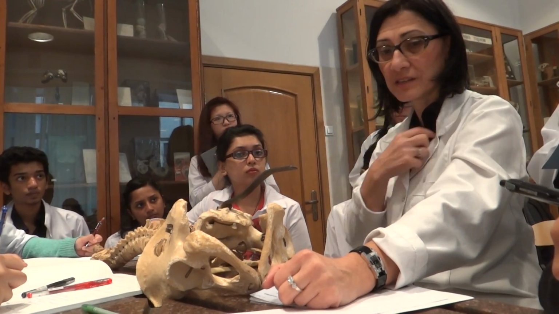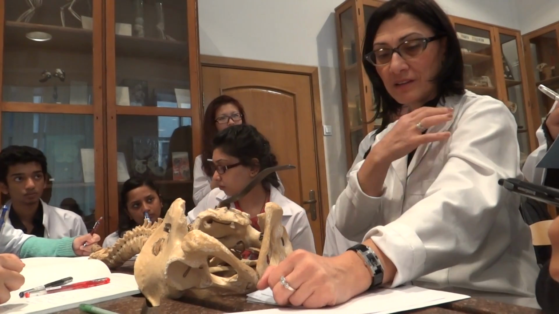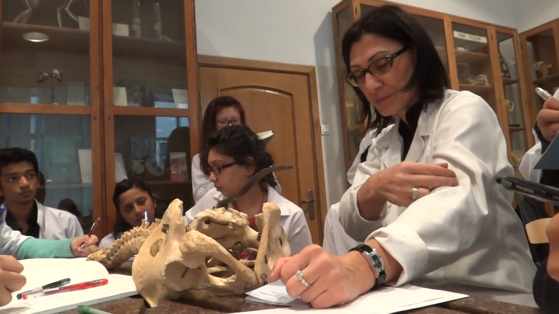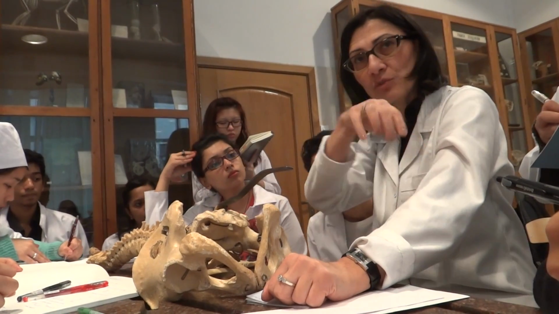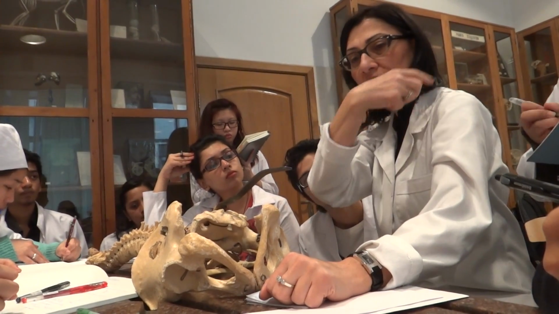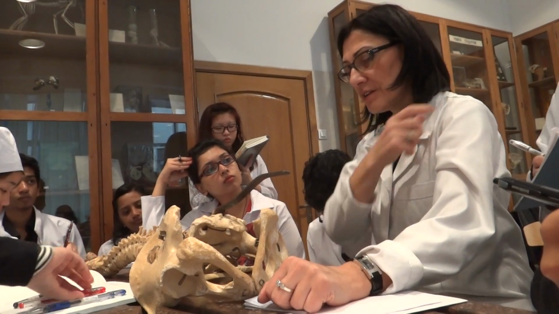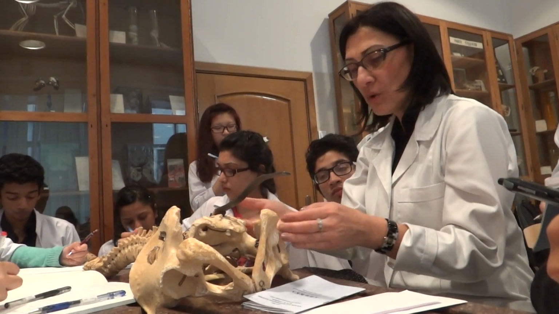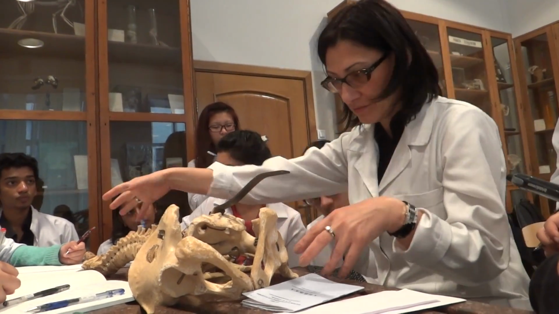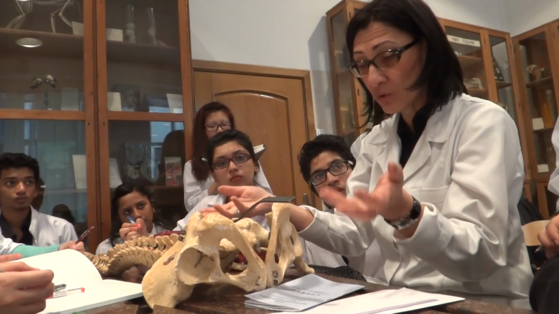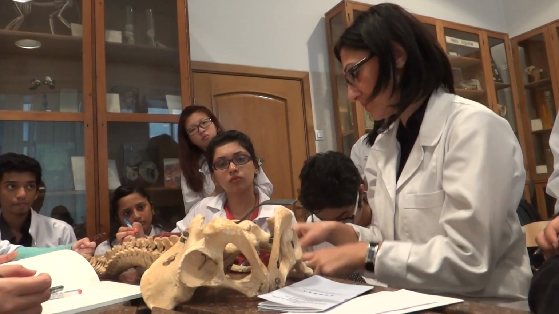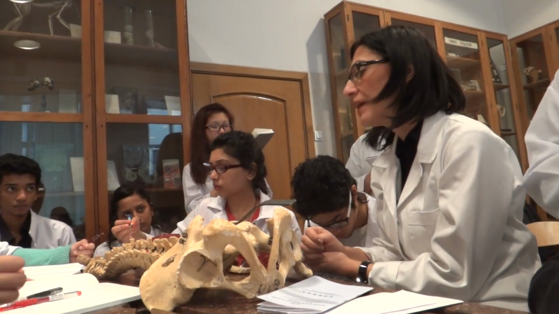What bones connect? Clavicle and scapula, two bones. The upper limb connects to the trunk through the so-called shoulder girdle bones, clavicle and scapula. And the lower limbs are connected with the trunk through this bone, which is called os coxae, or hip bone in English.